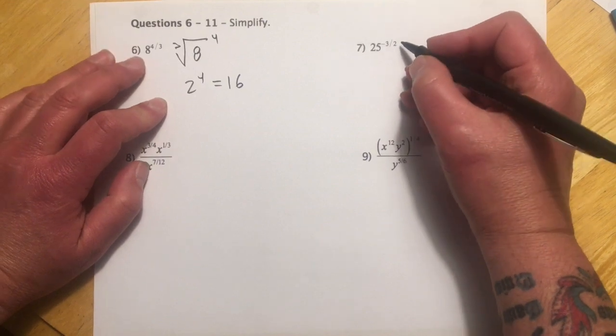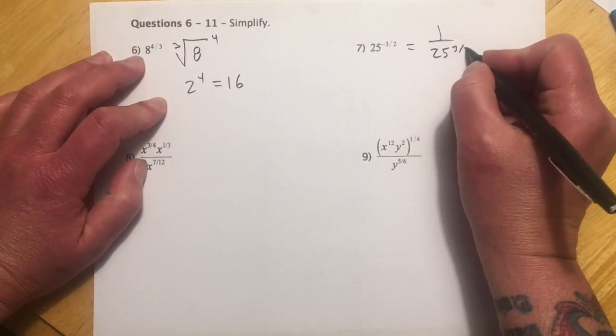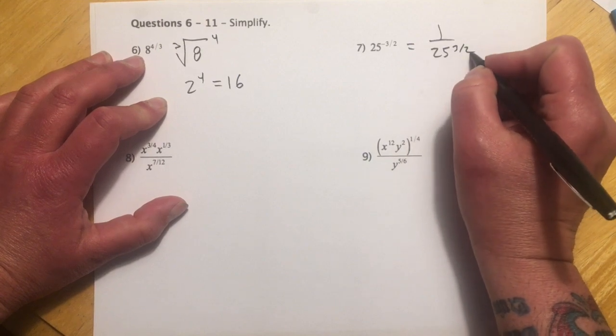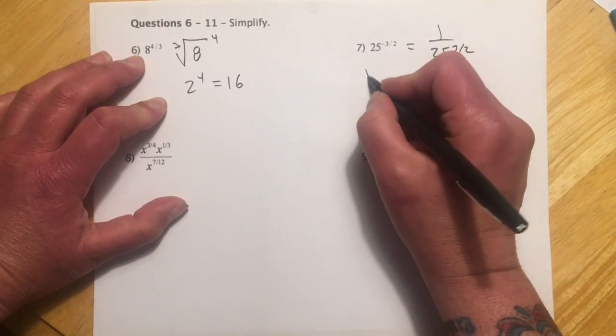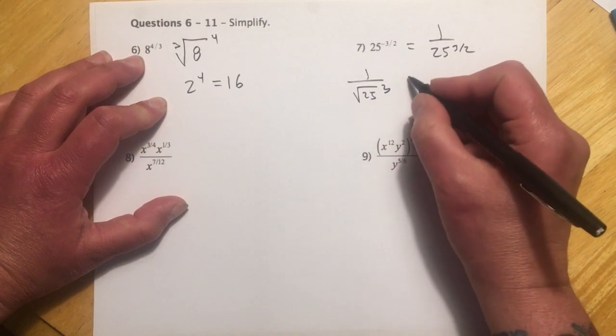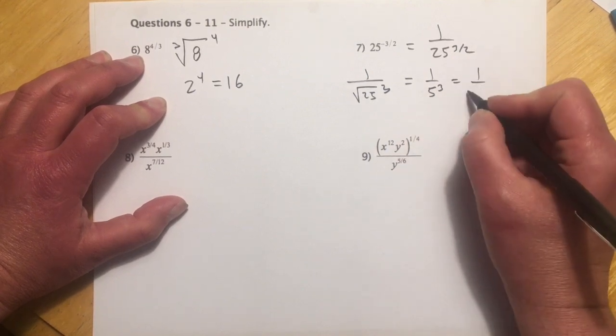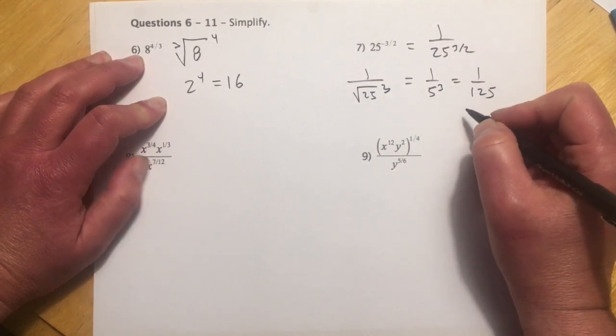25 to the negative 3 halves. So I'm going to think of that as 1 over 25 to the 3 halves. And that'll be a square root and a cube. So that'd be 1 over square root of 25 cubed. So that equals 1 over 5 cubed, or 1 over 125.